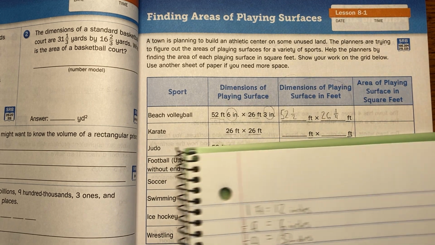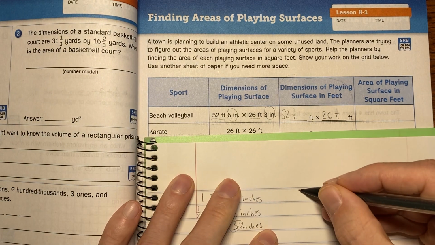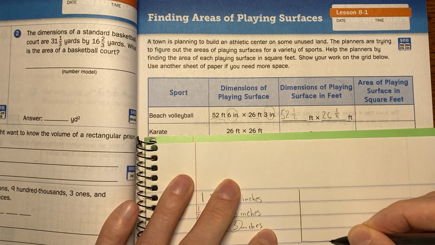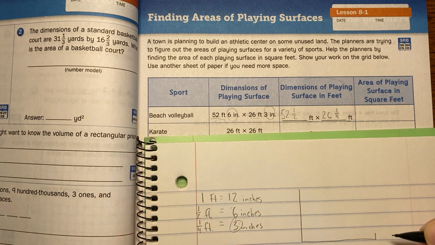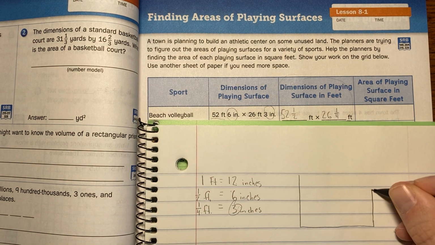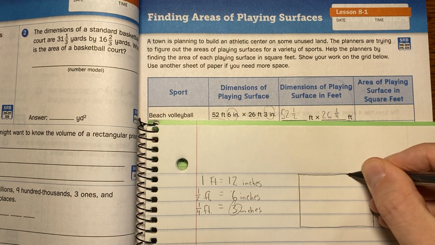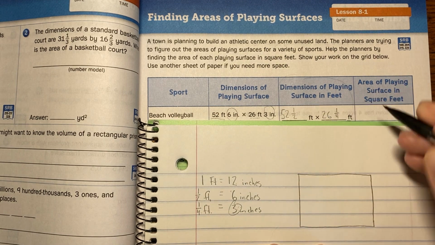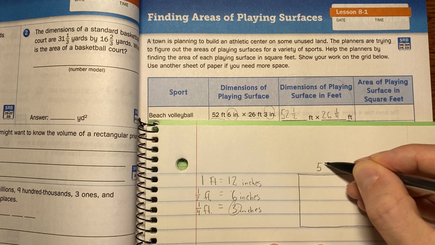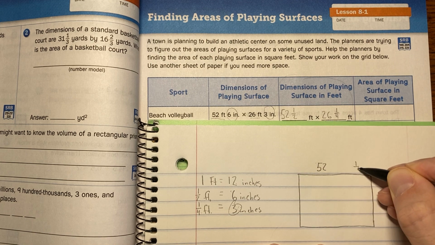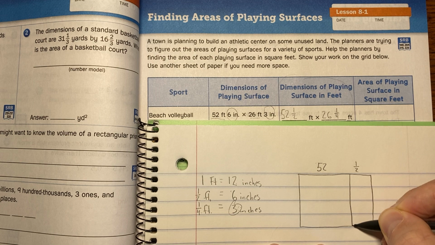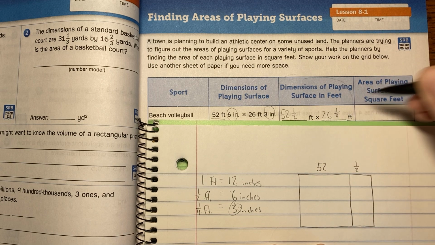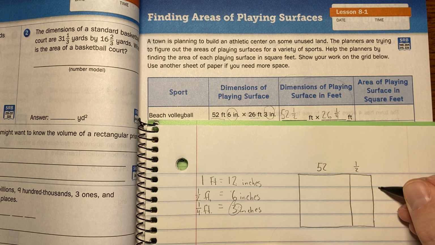So my recommendation for you here is to go back and create yourself an area model. Remember the area models that we worked on in Unit 7? And before that too, I think. So I'm going to create an area model here for 52 1/2. So we'll have a section of 52 1/2, and then 26 1/4. And if you forgot how to use an area model, you can just follow my lead here.